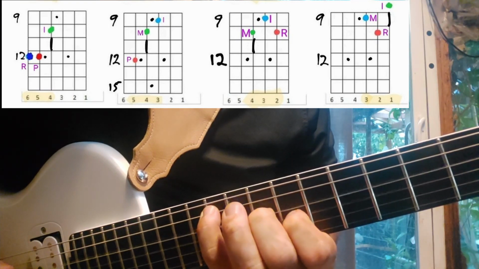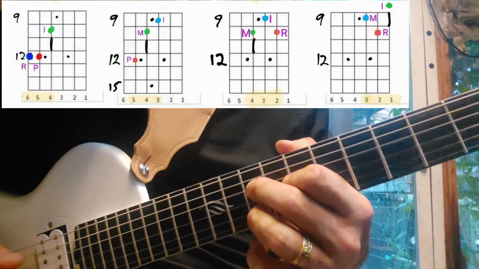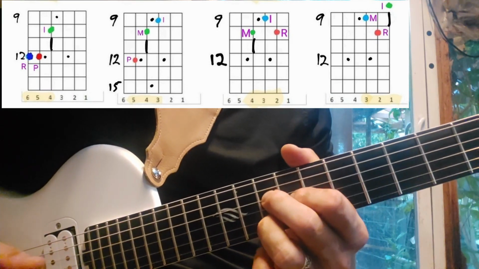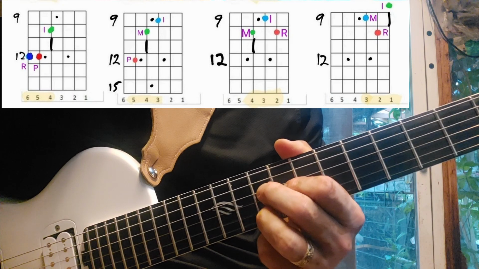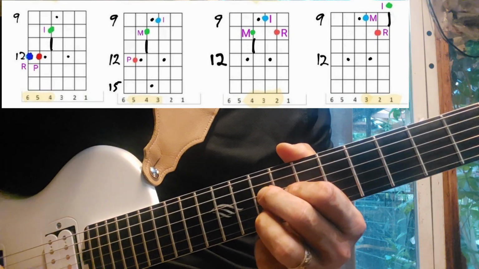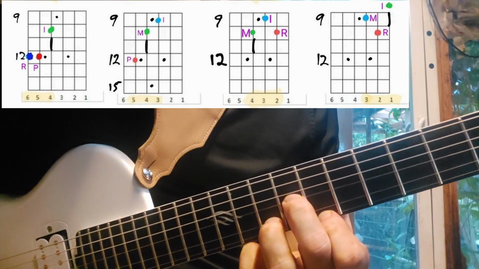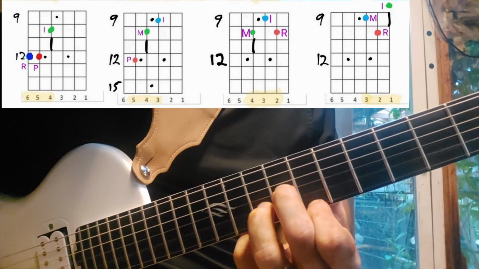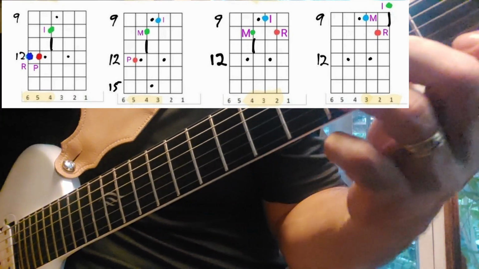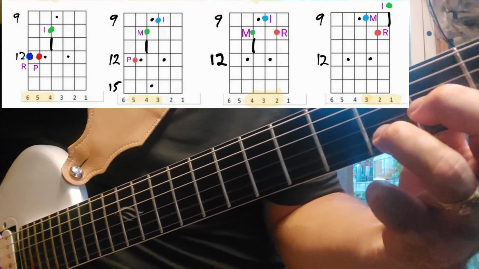Okay, these two fingers, your index and middle, stay, and then your ring picks up that B string for that triangle shape. Now your ring stays still, and these two come off and play like a D minor shape. Okay, your root is here on the A, just like in a D minor. Okay, but we're playing.